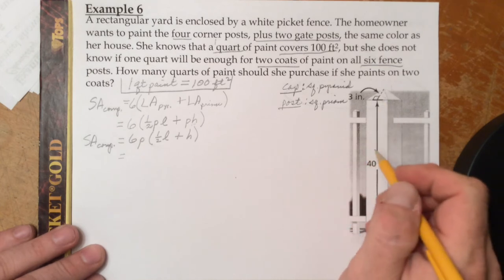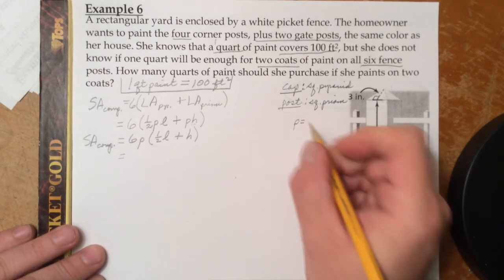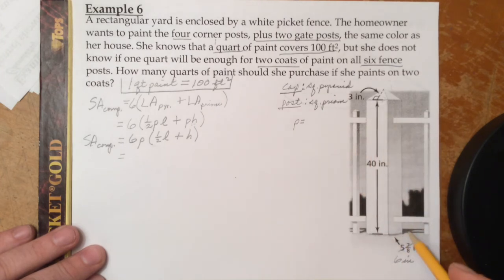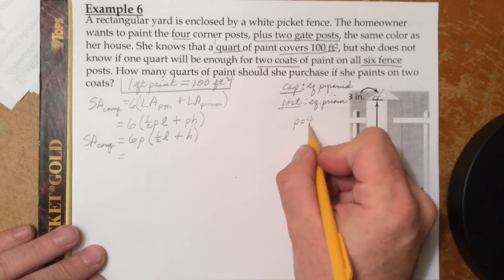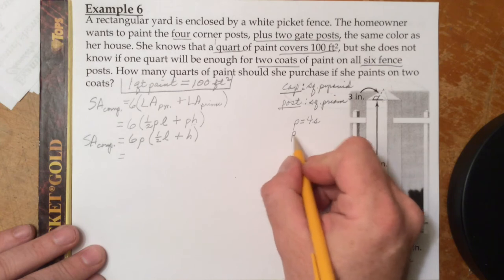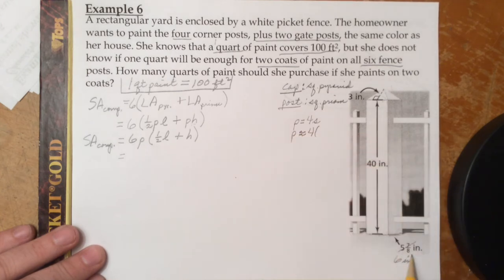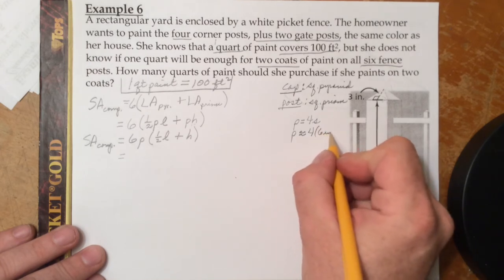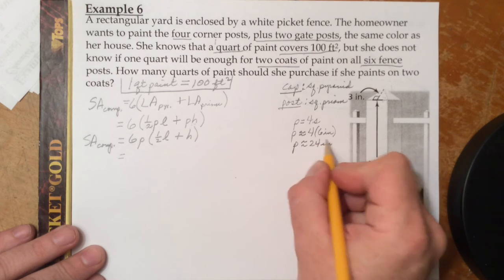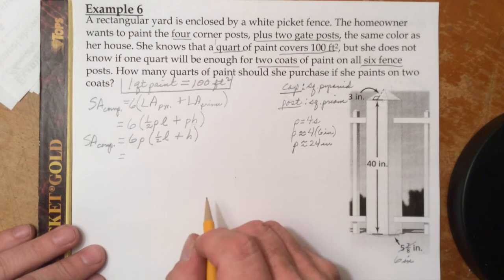So we come back over here to our post, and first of all, the perimeter of both the pyramid and the prism is a square. So we use 4s, 4 times the length of a side. We've approximated the side, so the perimeter is approximately 4 times the length of a side, which is about 6 inches. This gives us a perimeter of about 24 inches, both for the prism and for the pyramid.